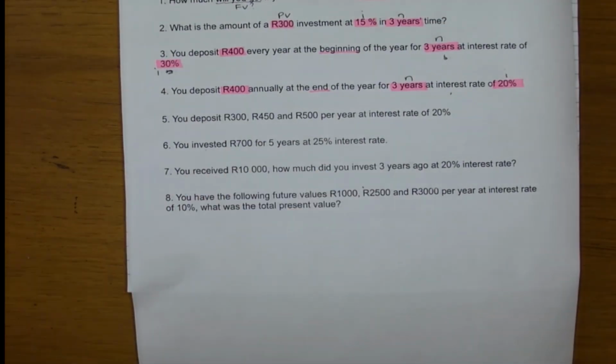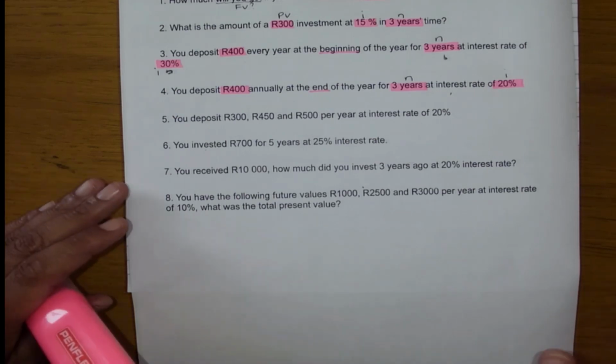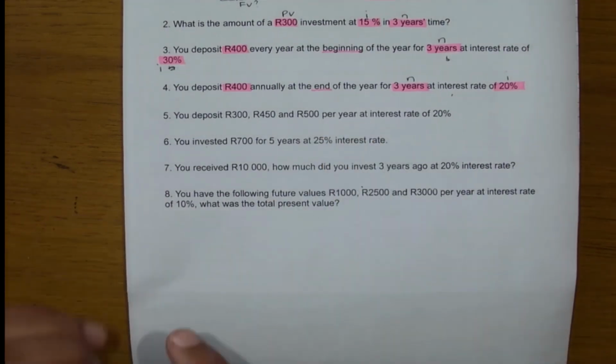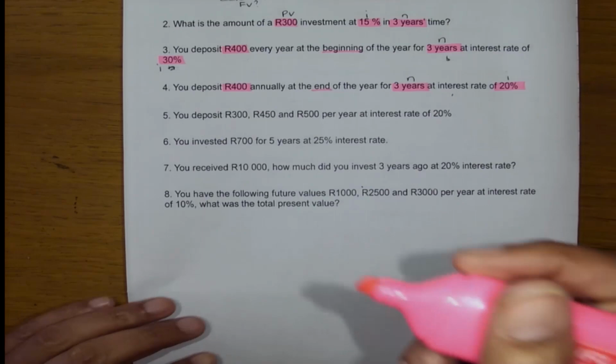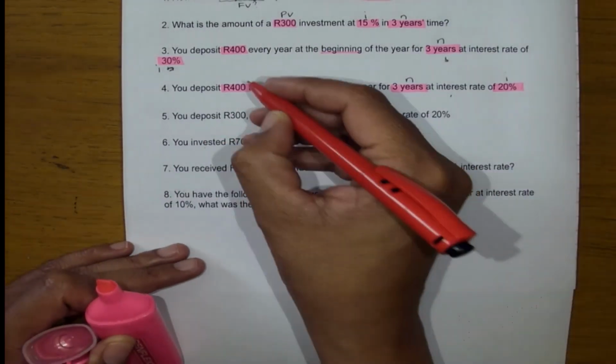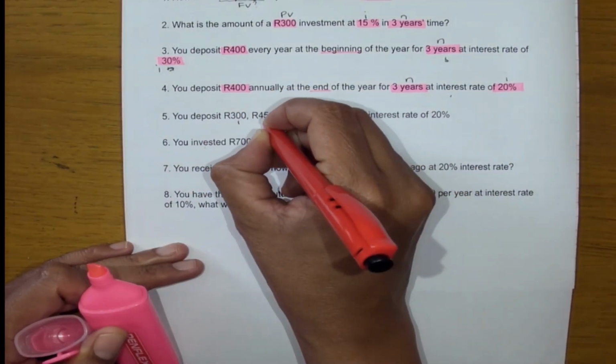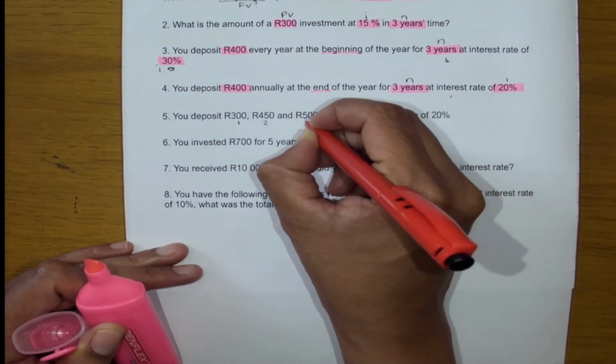Okay. Then number 5 says you deposit 300, 450, 500 per year. You already know that's annuity, right? At the end, it says per year at interest rate of 20%. So we know 300 is year 1, 250, year 2, 500, year 3.